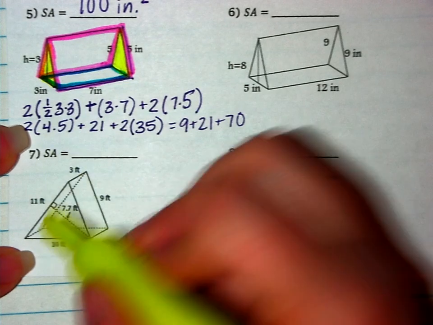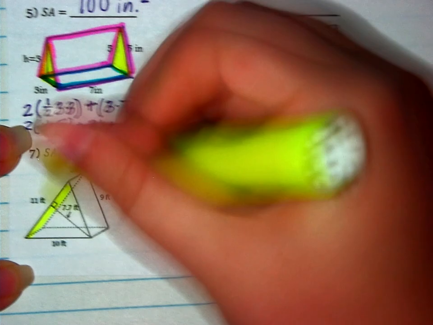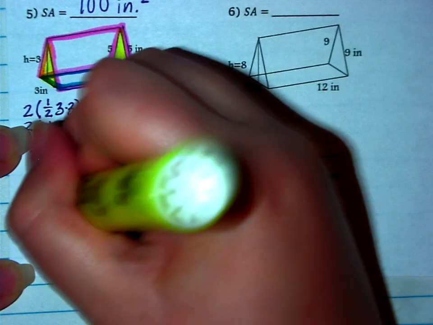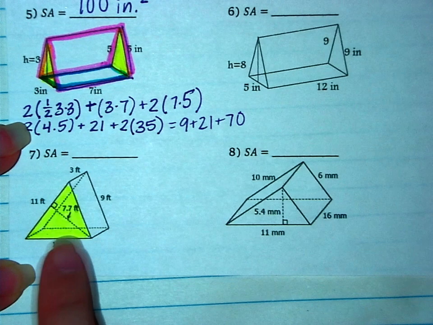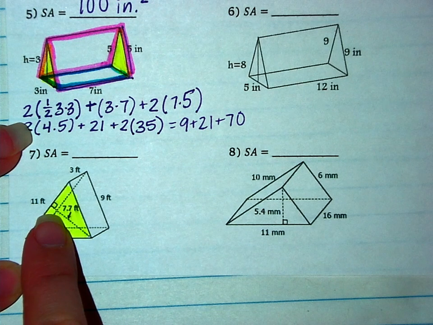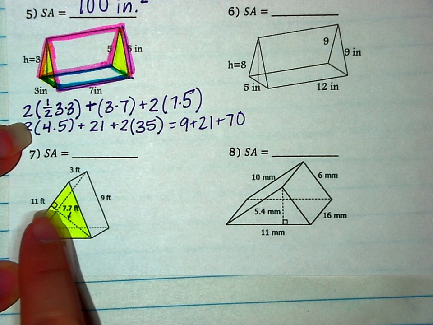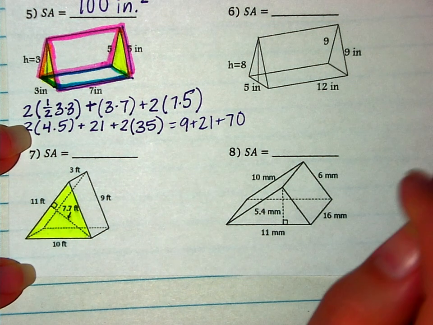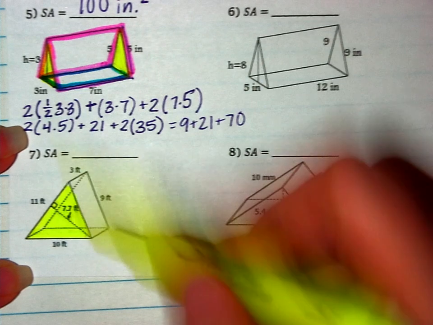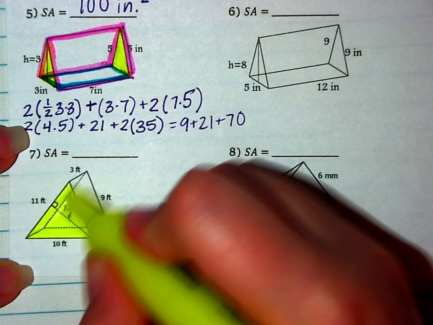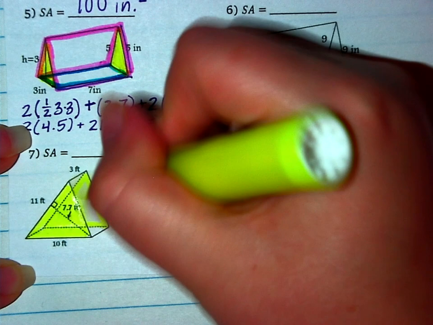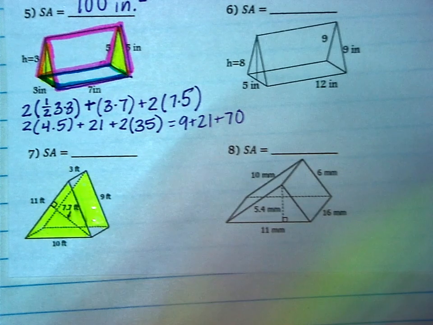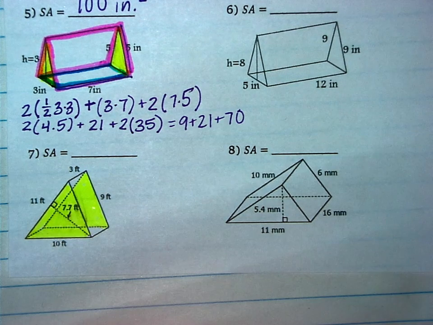Okay, number 7. Another triangular prism. So we have this triangle in the front. And with another height drawn in, you can see this dotted line is the height of the triangle because it makes a right angle with this other side. And that same triangle is also in the back. So we have 2 of these triangles, one in the front and one in the back.